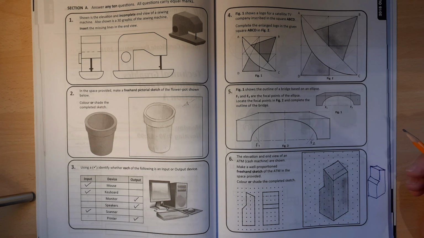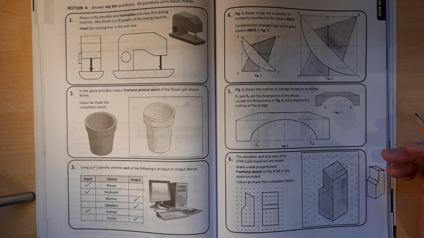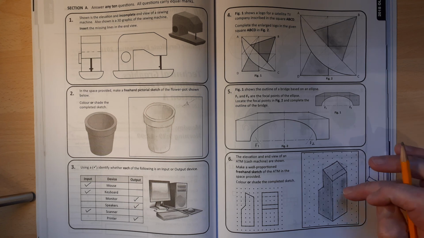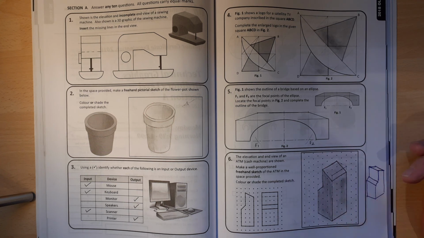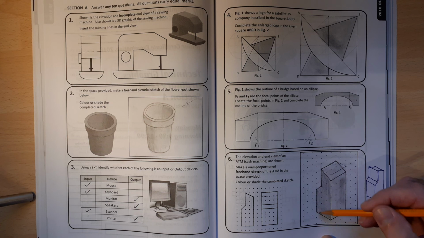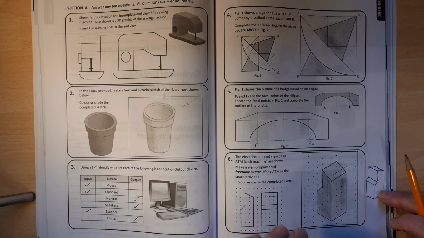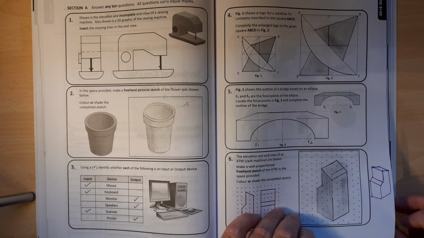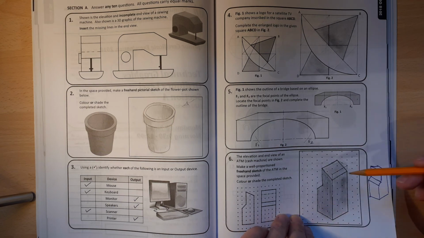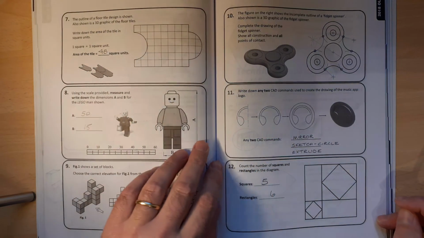Question 6, the elevation and end view of a cash machine are shown. Make a freehand sketch of the machine in the space on the right and colour or shade it in. Now there's 2 ways of doing this. This is sort of looking at the back of the machine, and then there's another way that you could have done it, looking at the front of the machine. Either way would be acceptable. You can use your colouring pencils or use your pencil to colour or shade that in.